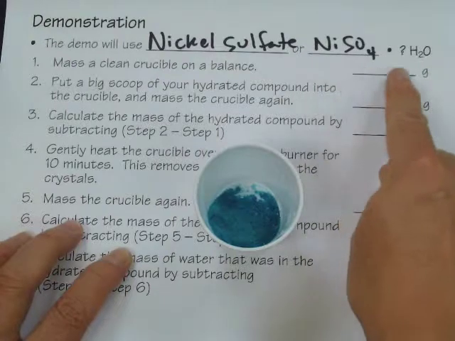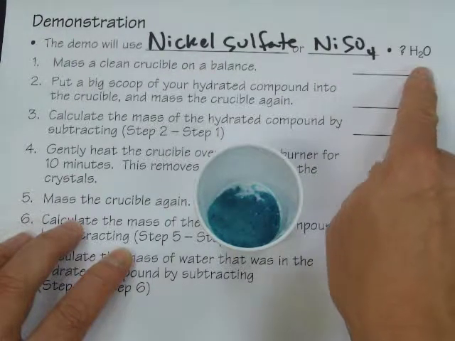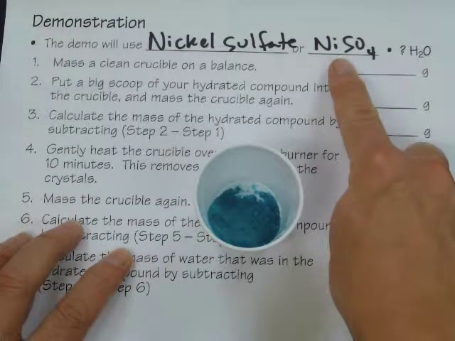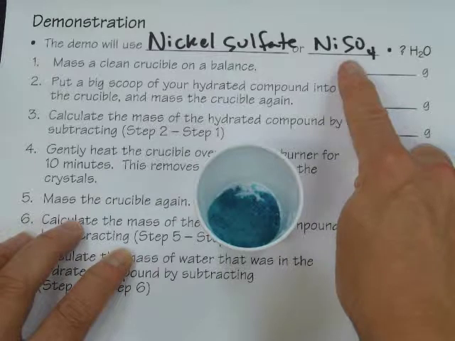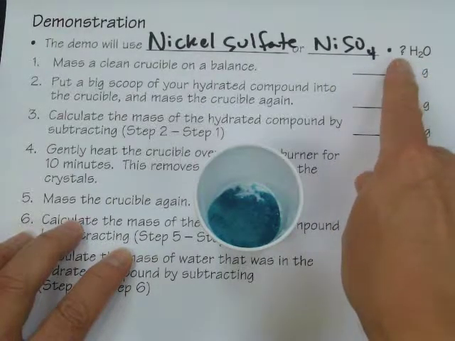We're not going to break down this compound all the way to its elements. That's extremely difficult to do. Instead, we're going to count how many parts there are for each one nickel sulfate crystal, or part of the substance, how many parts are water. And we'll try to find out what the question mark is, what the coefficient is for that formula.